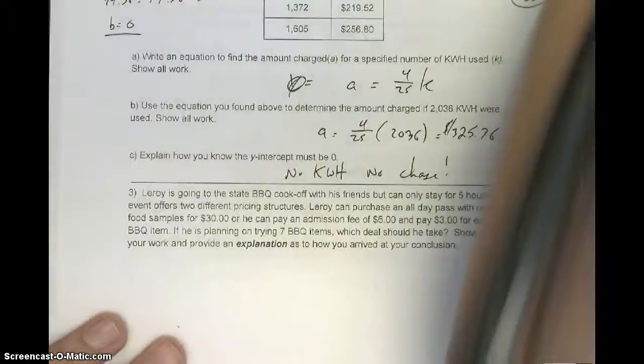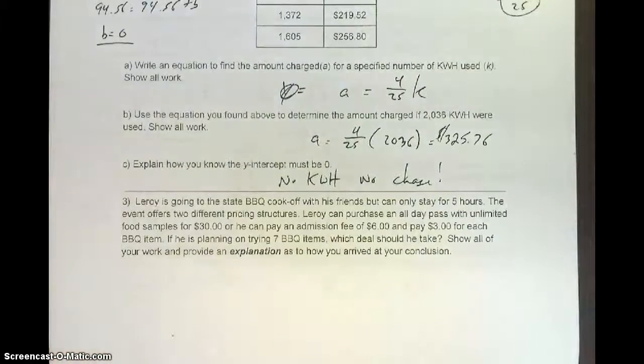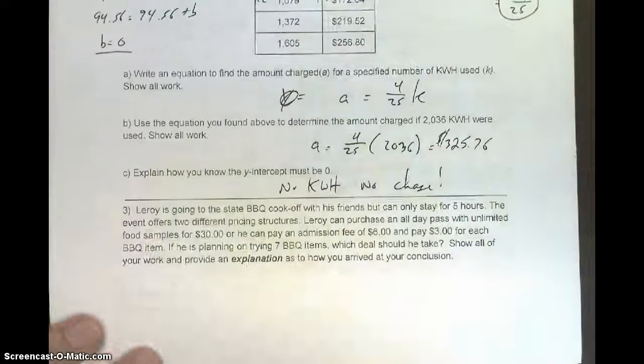Leroy is going to a state barbecue cook-off with his friends, but can only stay for 5 hours. The event offers 2 different pricing structures. Leroy can purchase an all-day pass with unlimited food samples for $30, or he can pay an admission fee of $6 and pay $3 for each barbecue item. He is planning on trying 7 barbecue items. Which deal should he take? Show all your work and provide an explanation as to how you arrived at your conclusion.